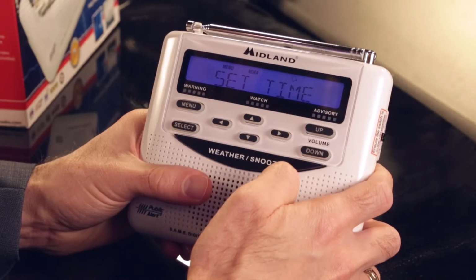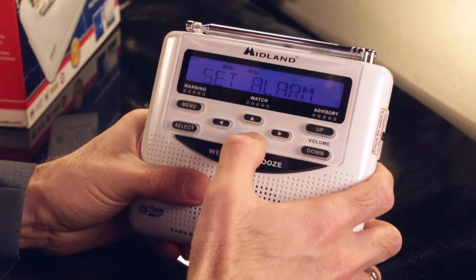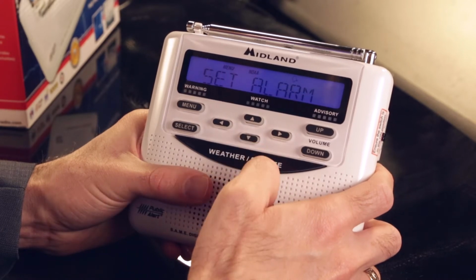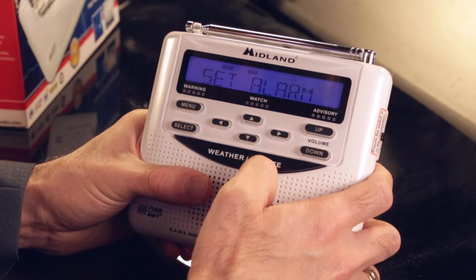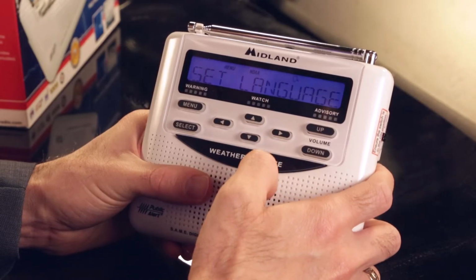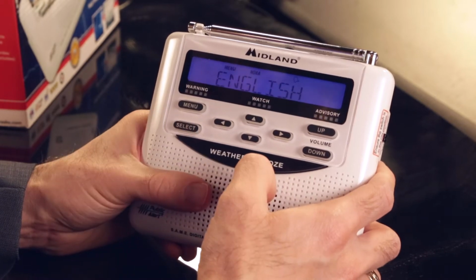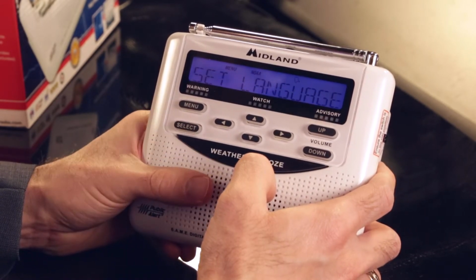Then I go with the down arrow to the next option. Set alarm. You can use your weather radio as an alarm clock. It's not a popular feature, but if you want to do that, you can click select. We'll skip that here in this video. Set language. We'll make sure it's set to English because that's what we wish to select. Now we'll set the location.